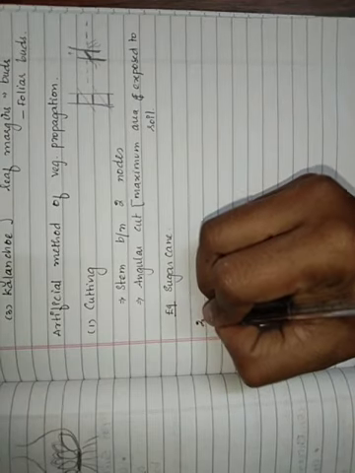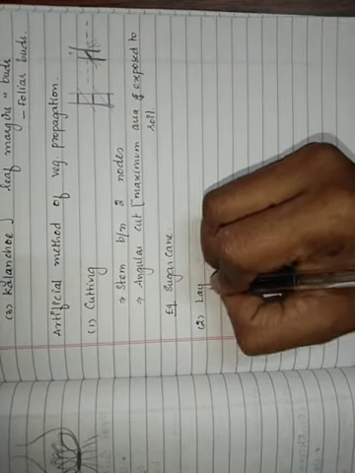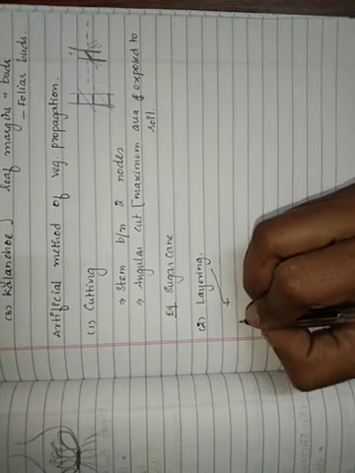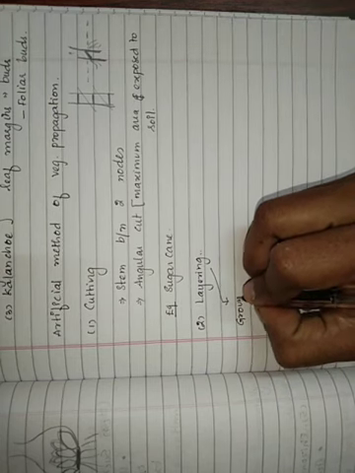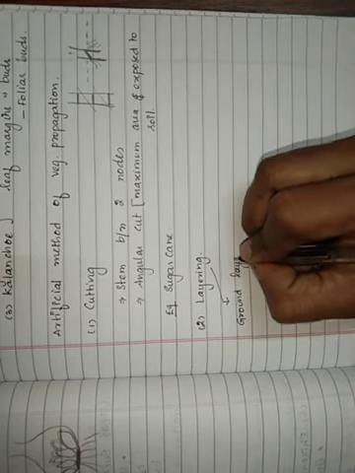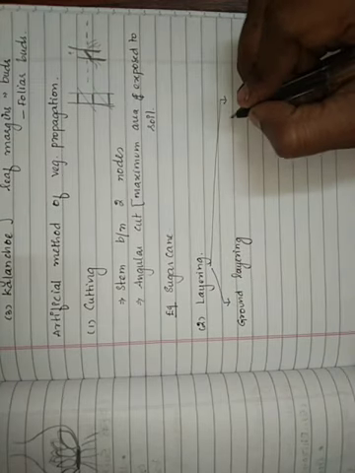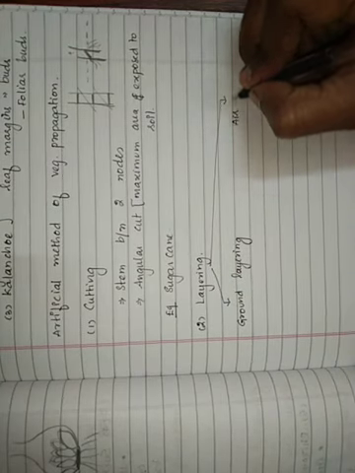The next method of artificial vegetative propagation is layering. In layering there are two types. One is called ground layering, and the other type is called air layering.